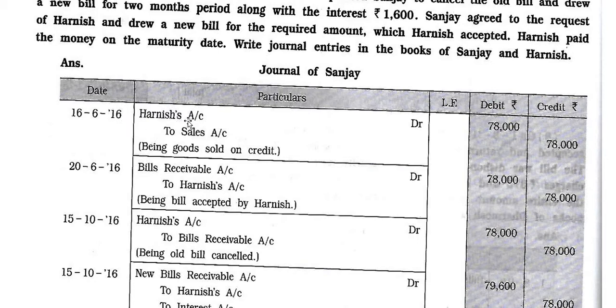16/6/2016. Harnish account debit 78,000 to sales account 78,000. Being goods sold on credit. 26/6/2016. Bills receivable account debit 78,000 to Harnish account 78,000. Being bill accepted by Harnish. 15/10/2016. Harnish account debit 78,000 to bills receivable account 78,000. Being old bill cancelled.